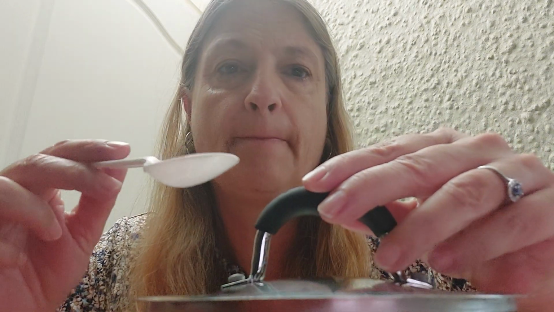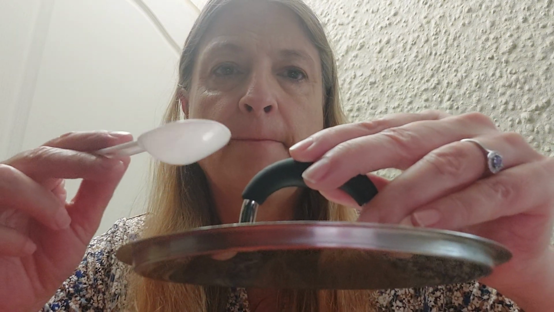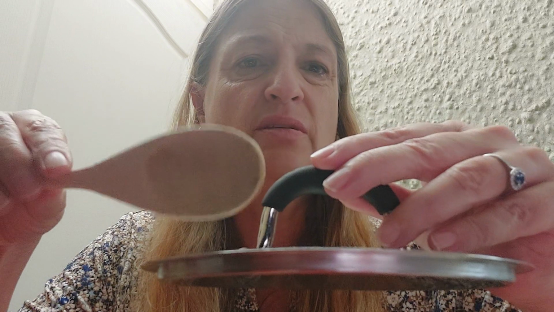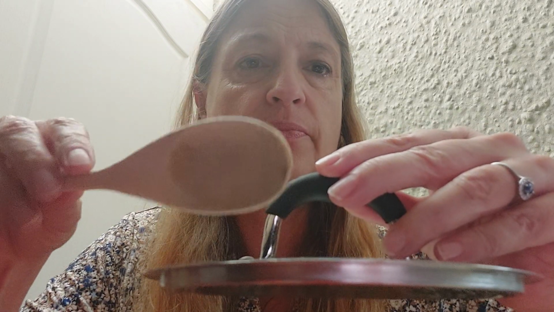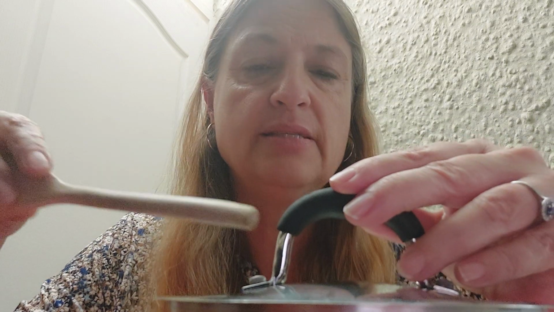Then you use your lid whichever way you want, and you strike it. You'll hear the different sounds using the different type of spoon. Okay, that was the plastic, and then you can use the top of it or the base.